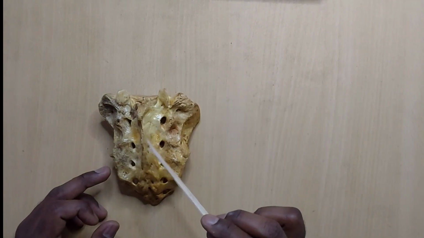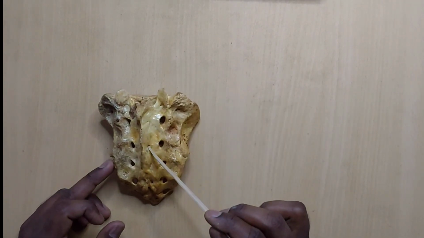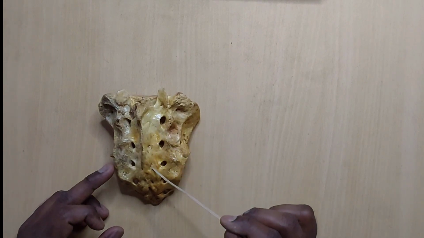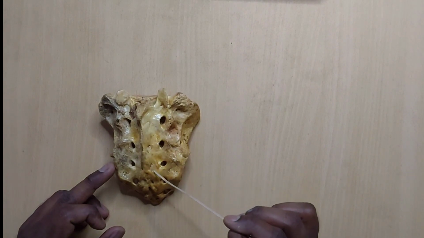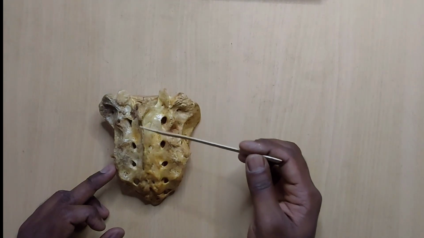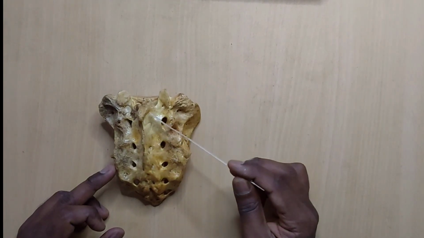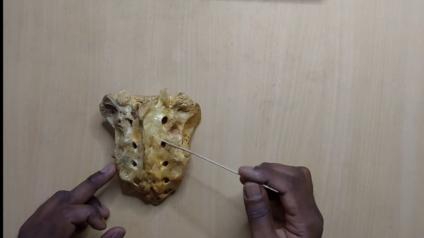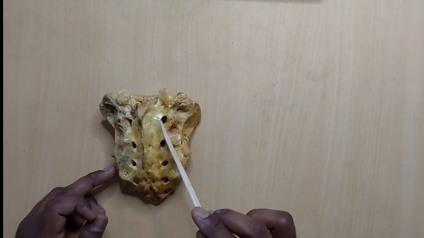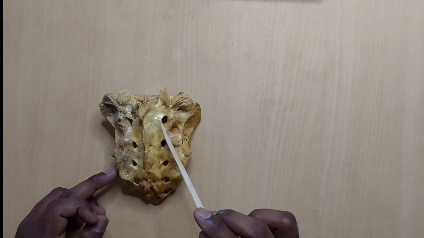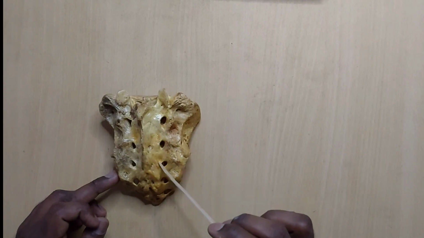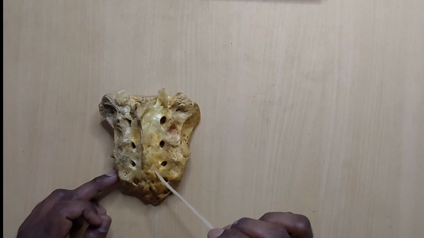Lateral to the median crest, the irregular convex part is the fused laminae, formed by the fusion of the laminae of the upper four sacral vertebrae. Just lateral to it, you can see a faint ridge known as the intermediate sacral crest.